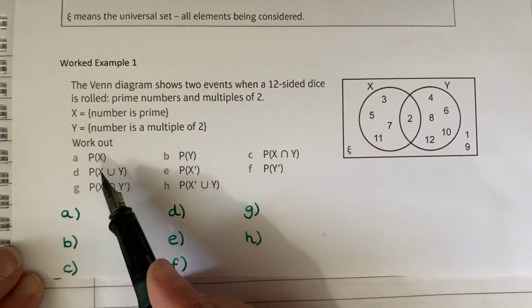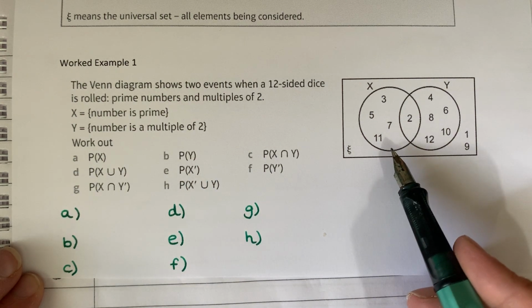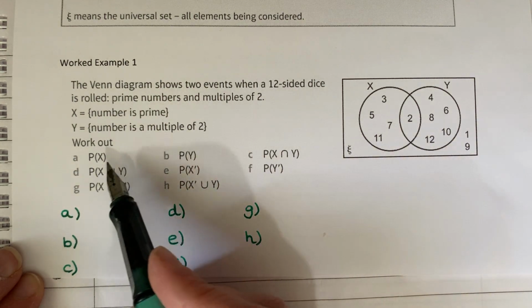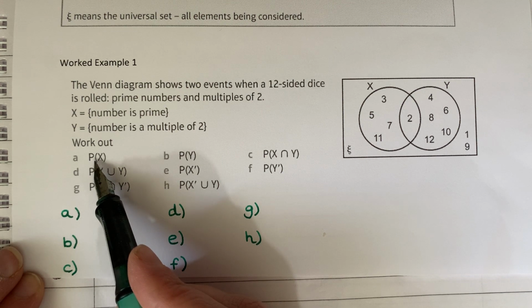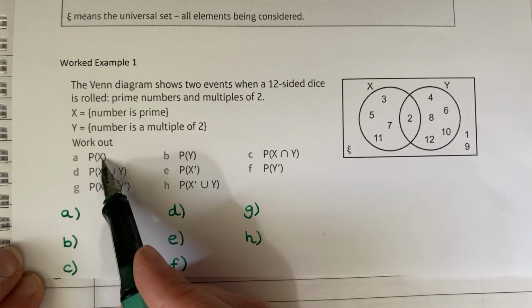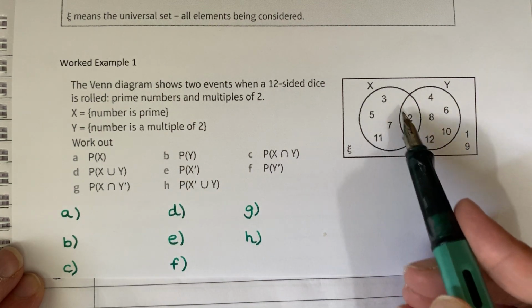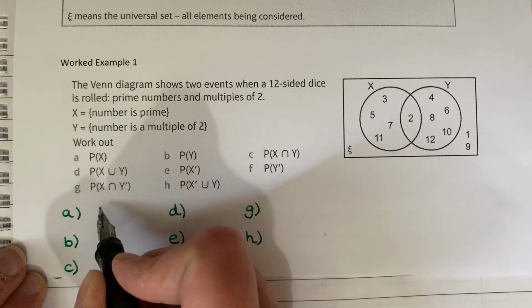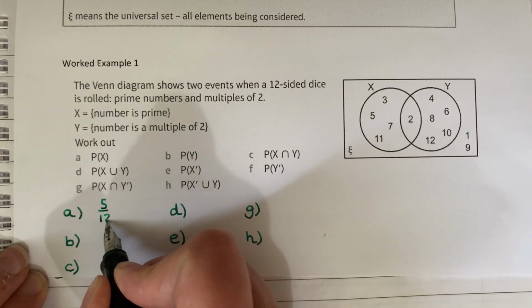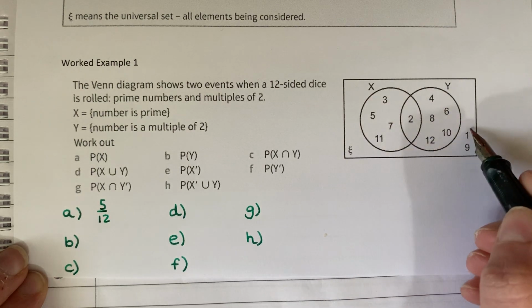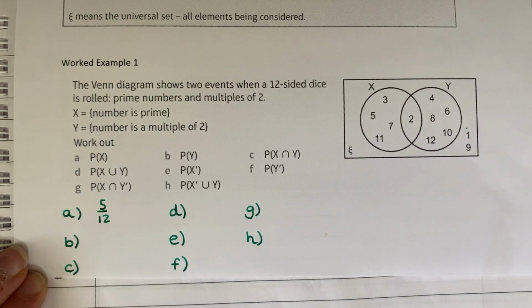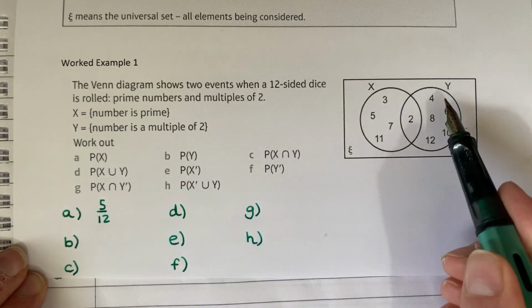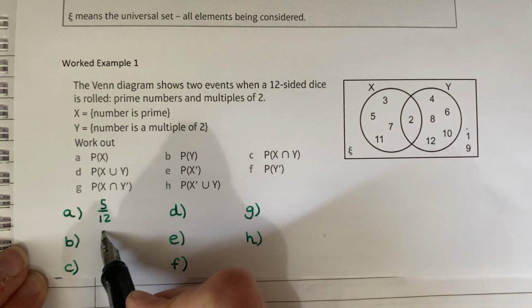So we look at all our possibilities, and we've got 12. Now, we want to work out, remember we've said this before, P of the event. So how many of them are in X? We've got 1, 2, 3, 4, 5. So the probability of being in X would be 5 out of 12, because there are 5 numbers out of a possible 12. Don't forget, if they're outside either of them, they're in neither of the groups. Okay, B, the probability of it being in Y will be all of these, so that's 6 out of 12.